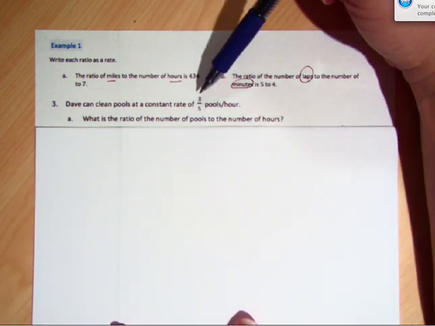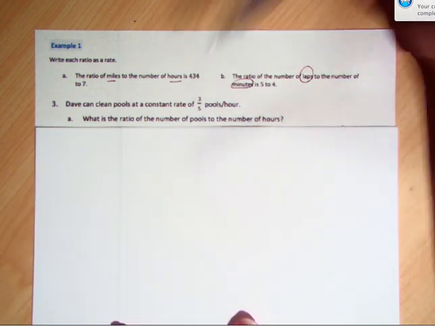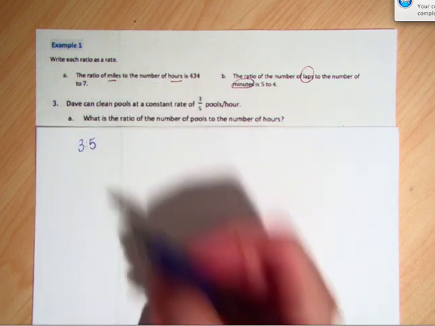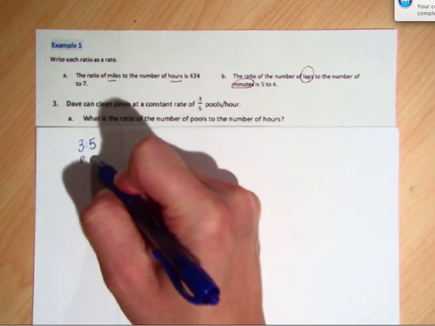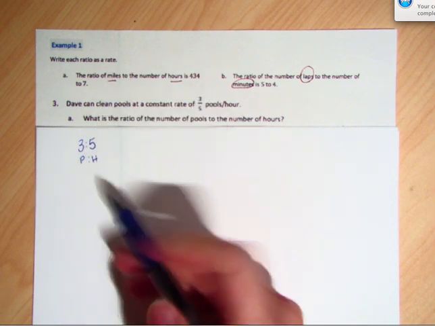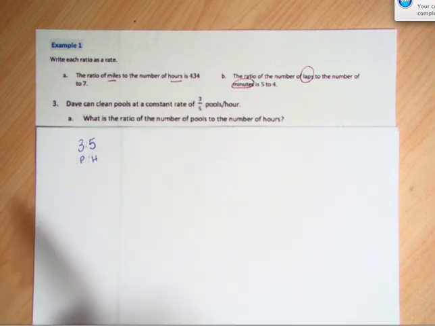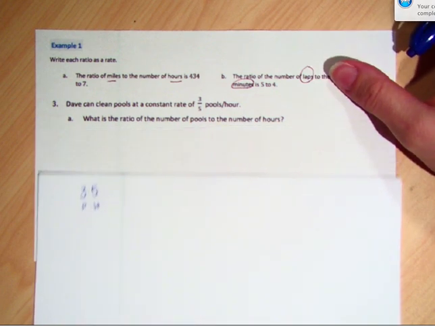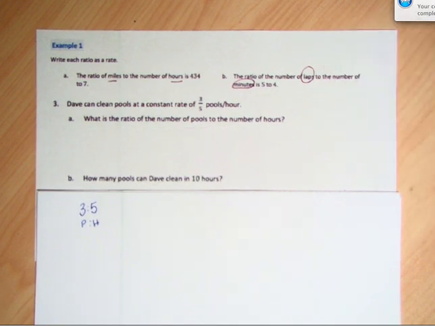Well, pools to hours. So our ratio is 3 to 5. And I'm going to label it here so we remember when we get farther on in our problem. Pools to hours. Just a little abbreviation for my brain to remember what we're doing. All right, second part. How many pools can Dave clean in 10 hours?